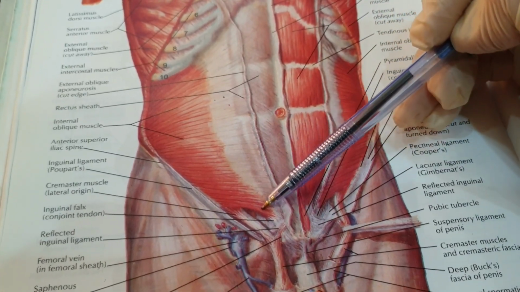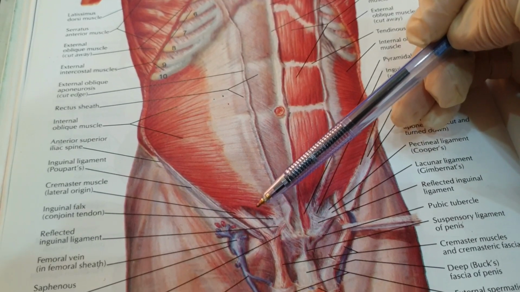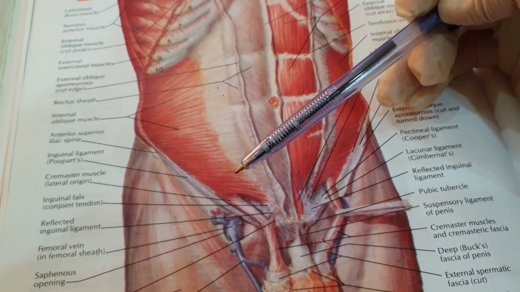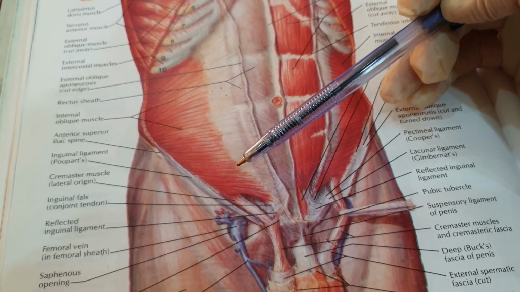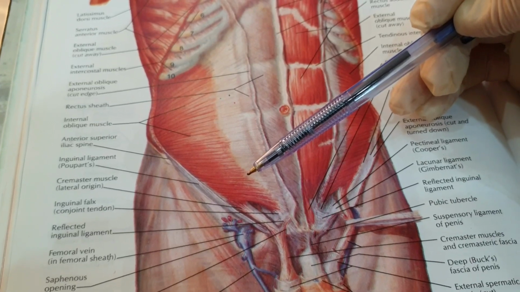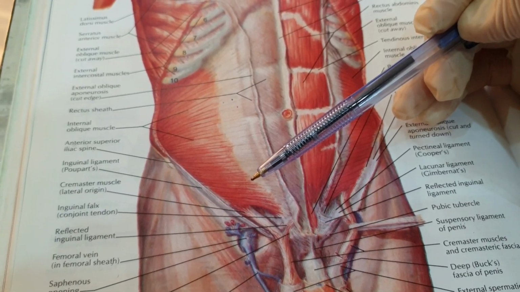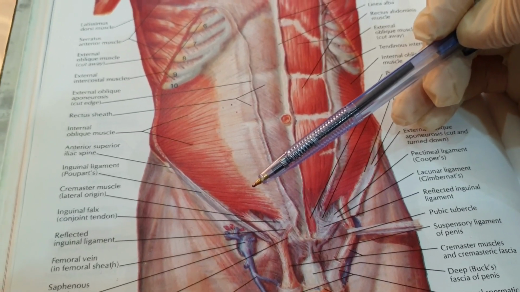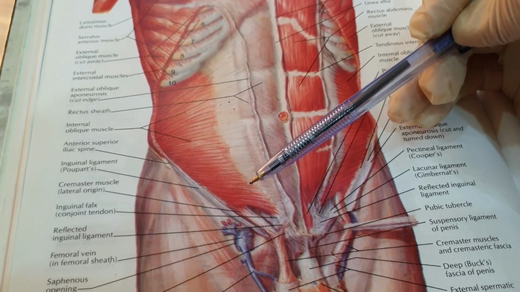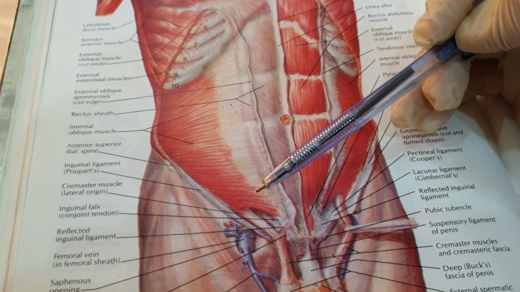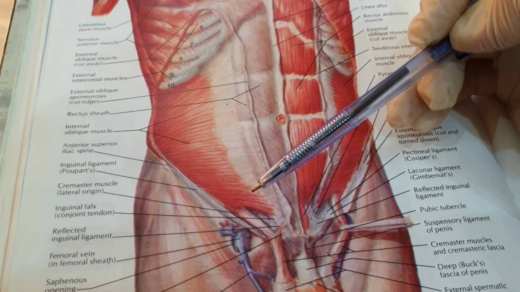But when this muscle comes here, it gets attached to the aponeurosis of the muscle lying deep to it, that is the transversus abdominis muscle, and both these tendons combine to form a single tendon called the conjoint tendon. The conjoint tendon, as we already discussed in the previous video, gets attached to the pectineal line and to the pubic crest.